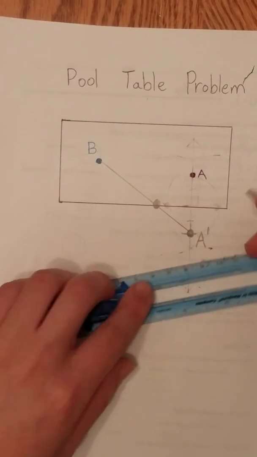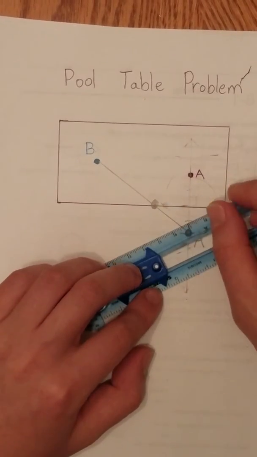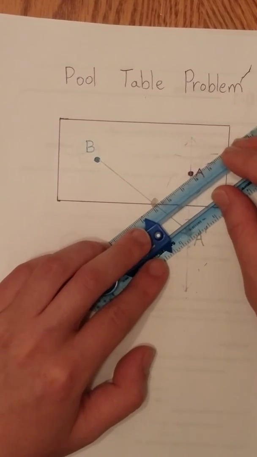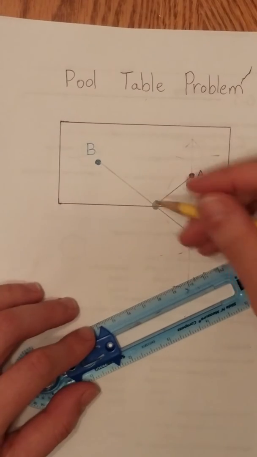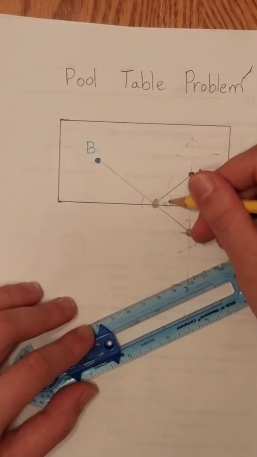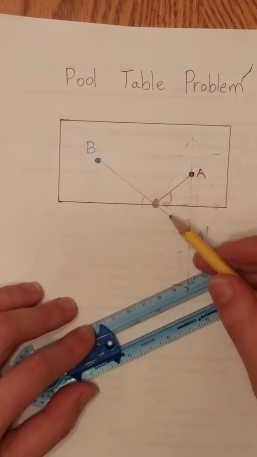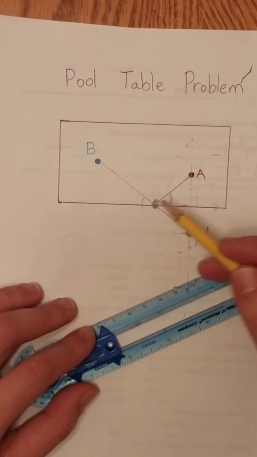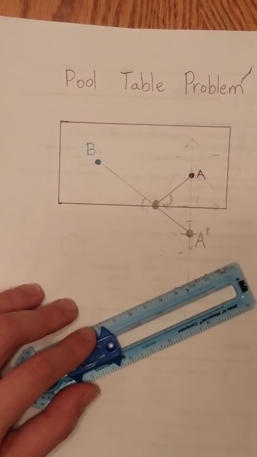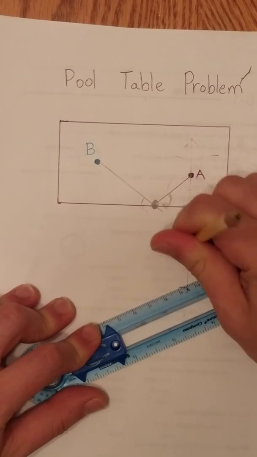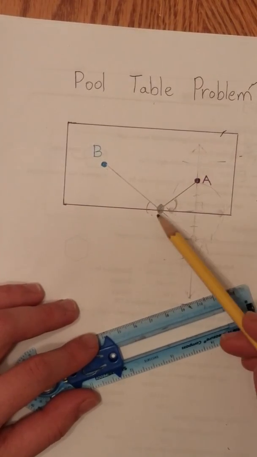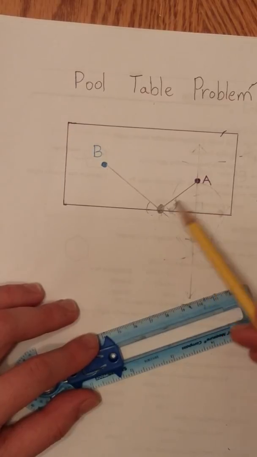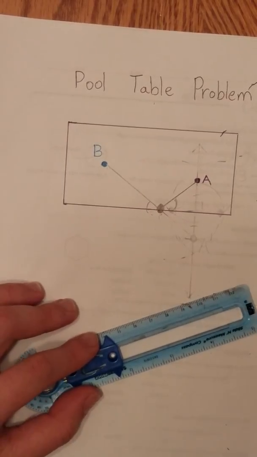So then my trajectory from point A to the wall will be from those two points. Once again, two of the three angles that are created here will be congruent to each other. And that is how we find the point to bounce off of on a pool table to get from point A to point B.